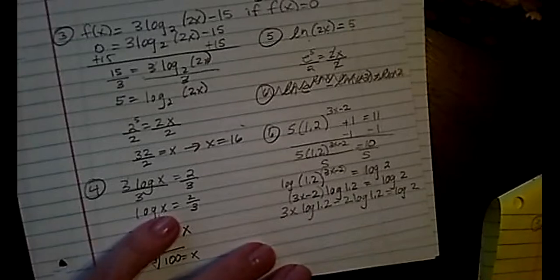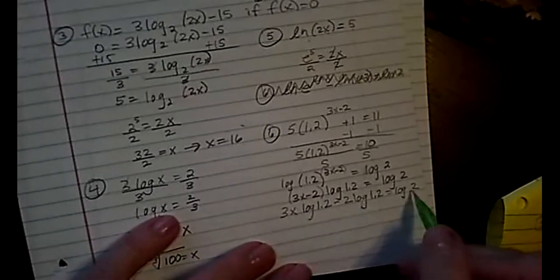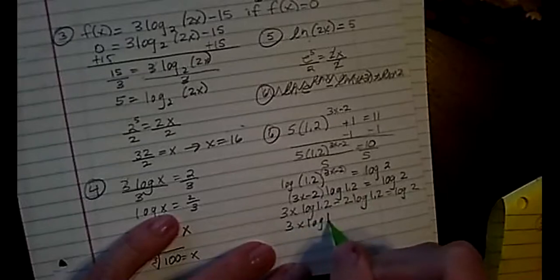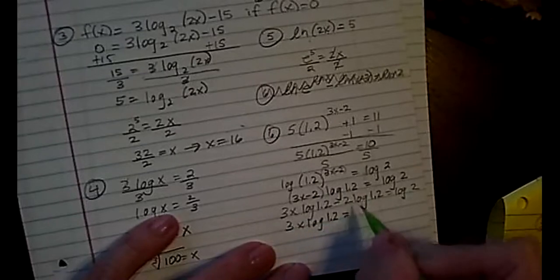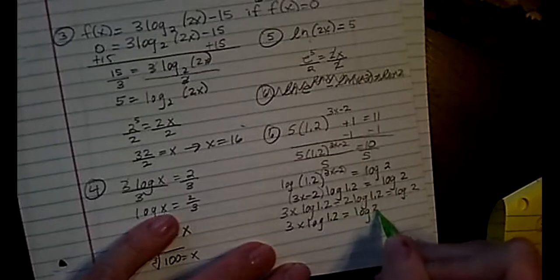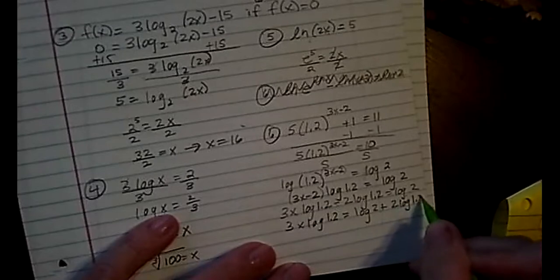Okay. So because we're solving for x, right, we're going to solve for x here. I'm going to go ahead and add this to the other side. So we have 3x log 1.2 equals, I'm going to add, because it's a subtract, I'm going to add it over here. So log 2 plus 2 log 1.2.